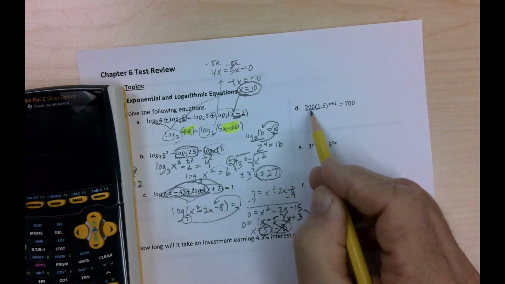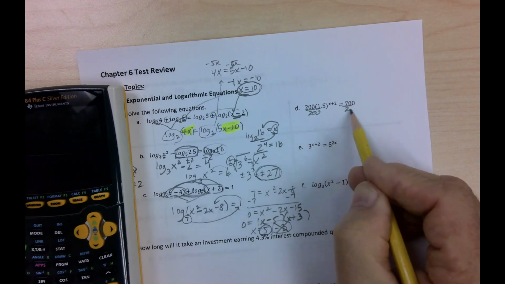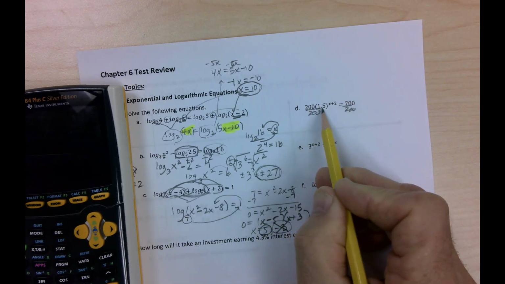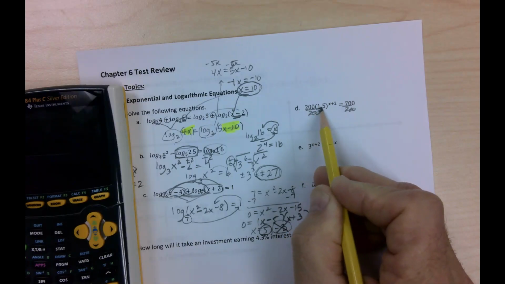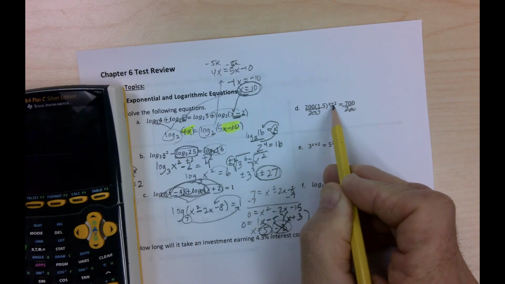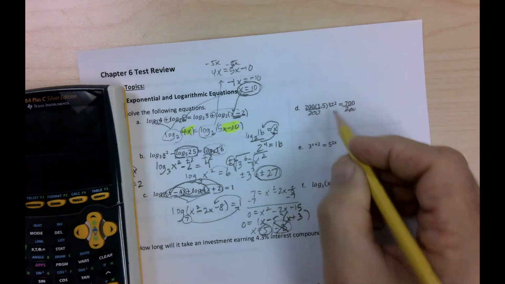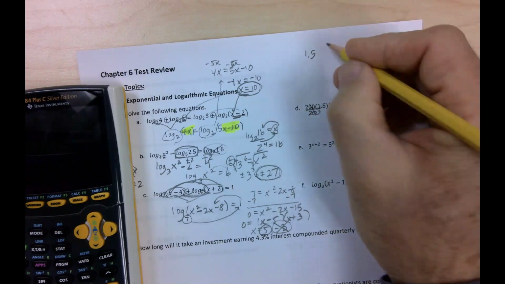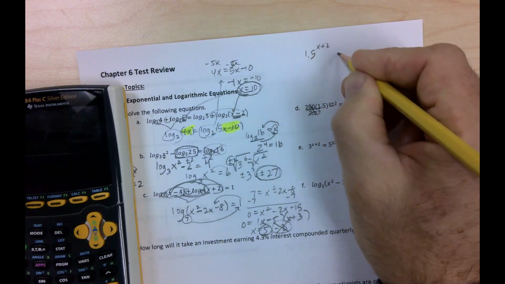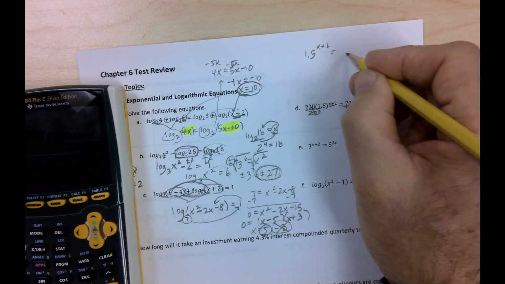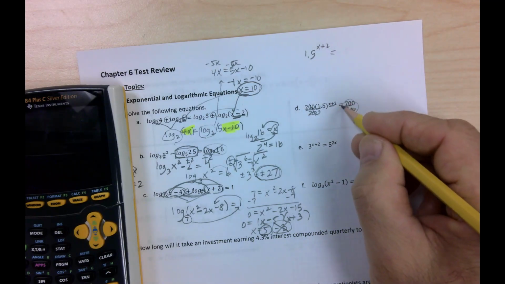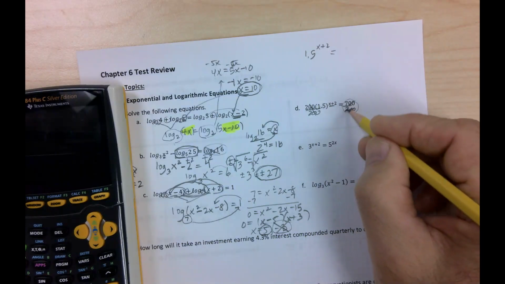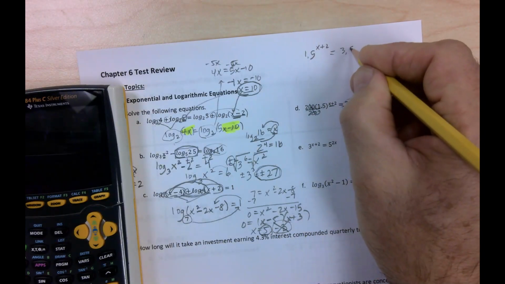Go up to here, divide by 200, divide by 200. Don't you dare multiply 200 by 1.5. That's breaking the rules of PEMDAS because you don't know what this is, so you can't multiply that. Gone. And so I get 1.5 to the x plus 2. I'm going to leave a little space here, and you're going to kind of see what I'm doing. That reduces, the zeros go away. 7 over 2 is just 3.5.